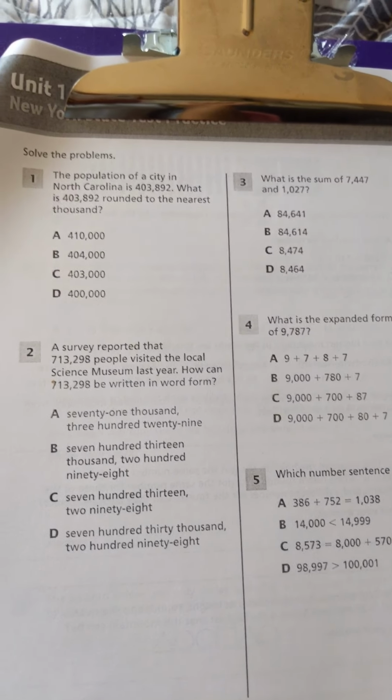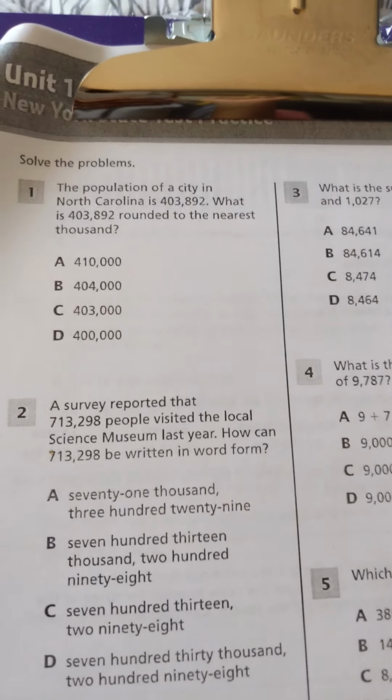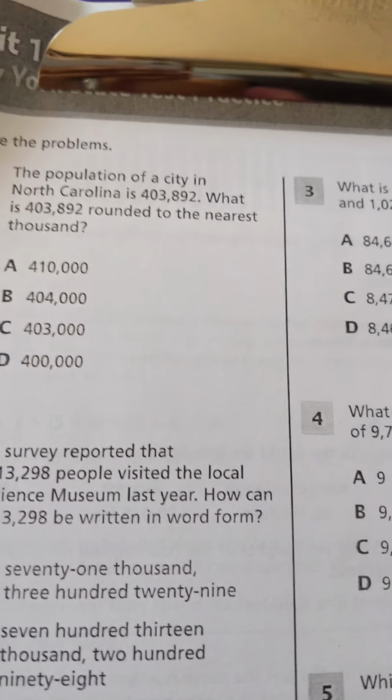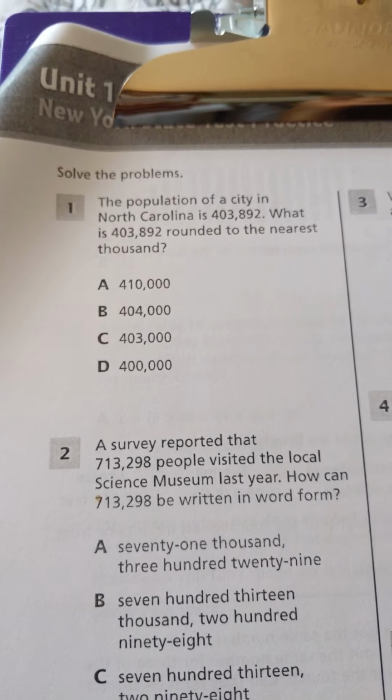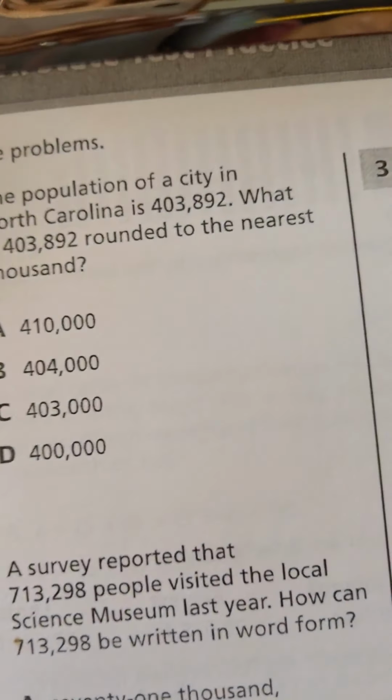All right, today we're going to be working on the Unit 1 New York State Test Prep problems. Now, I understand you're not going to take the state test. However, these are really good questions to cover kind of all of what we've done in our year. So let's go back to place value.